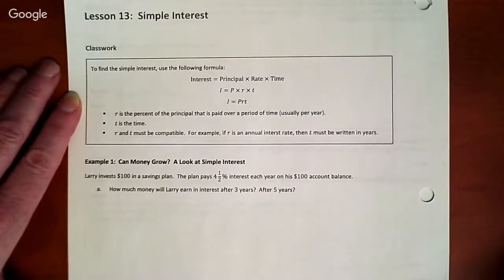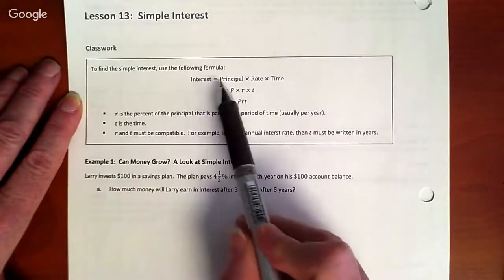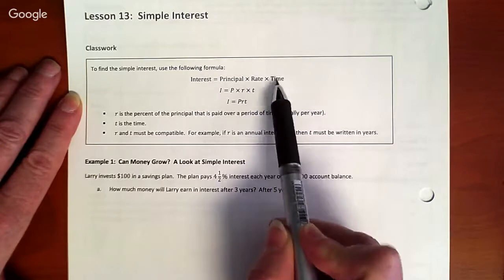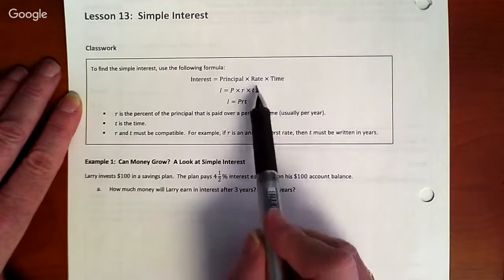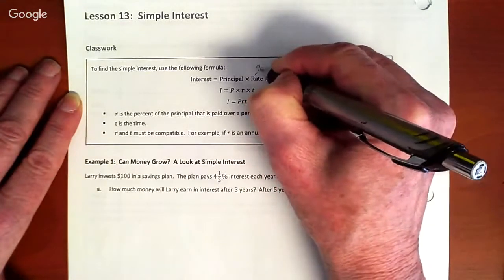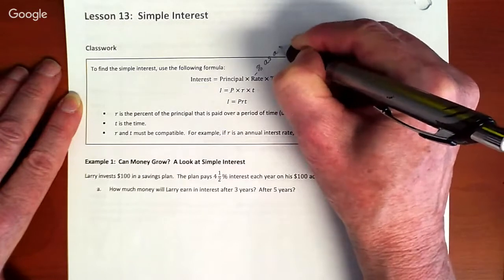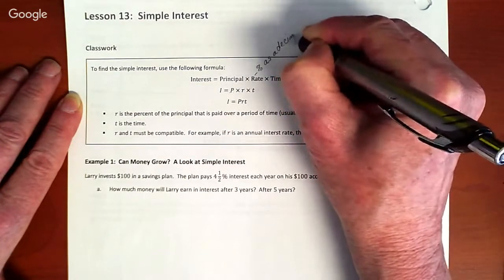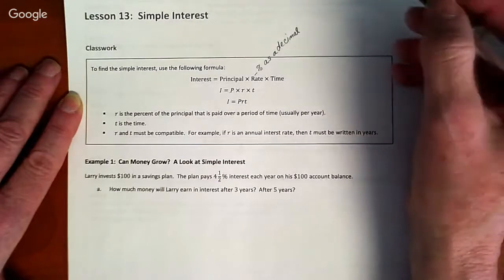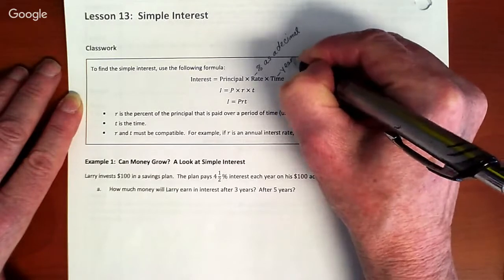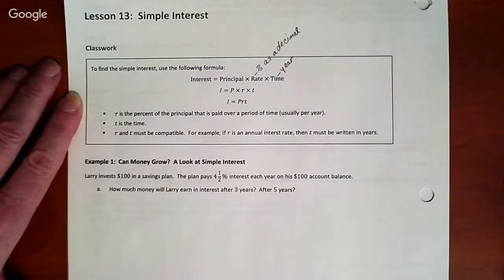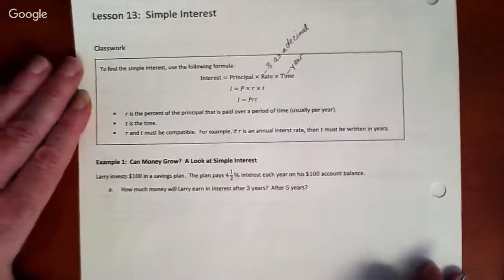Okay, lesson 13 is simple interest. To find simple interest, we're going to use the following formula. Interest equals principal times rate times time, and the initials, I equals P times R times T. Rate is your percent as a decimal. Time is by year. Okay? All right, so let's get right into the examples, ladies and gentlemen.